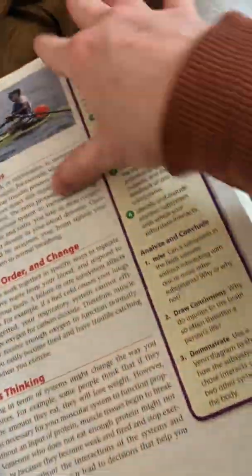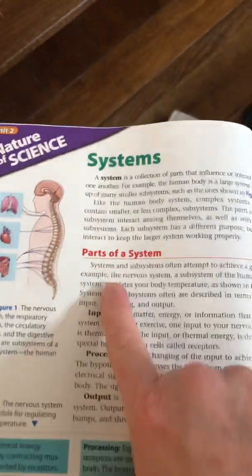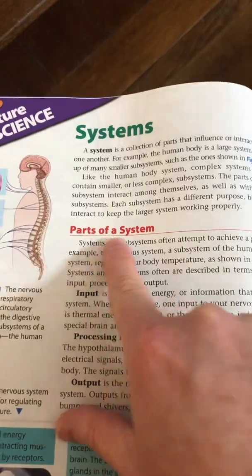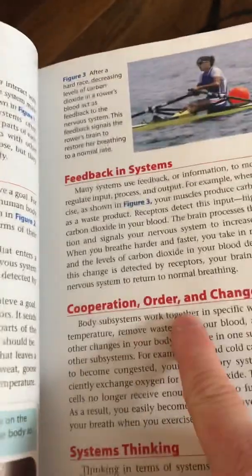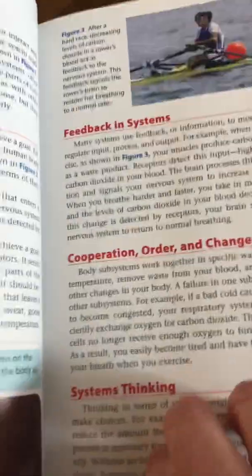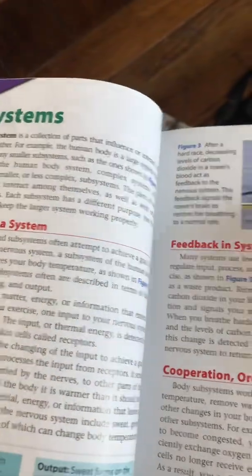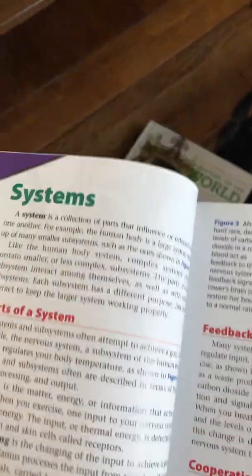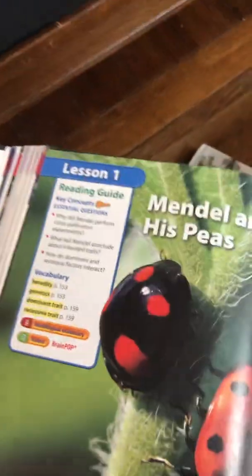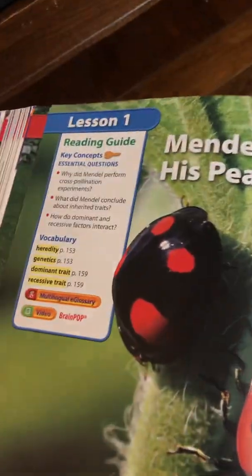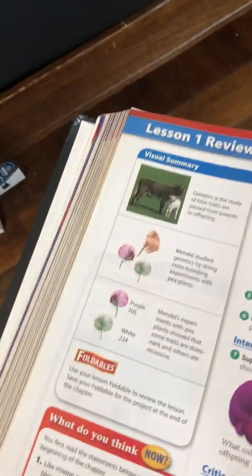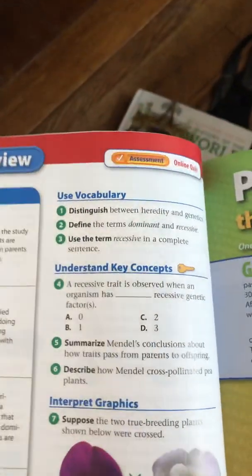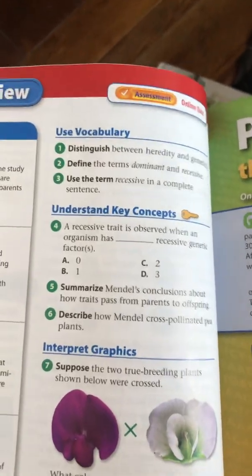Okay. All right, so systems, you can see here they're doing the same thing. Parts of a system: input, processing, output, feedback in systems, cooperation, order, and change, systems thinking. Now, all those are going to be, when you get to the end of your chapters, they're going to have questions in those chapters that have to do with those headings and subheadings. Okay? I don't know how often they have you answer the questions at the end with science, but it's very similar to the way you would have done it for social studies.